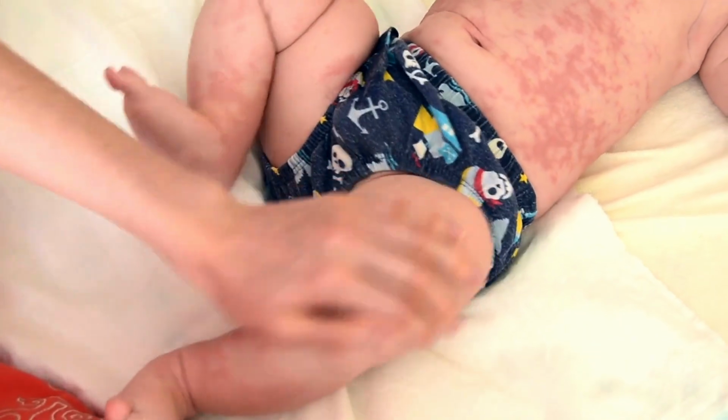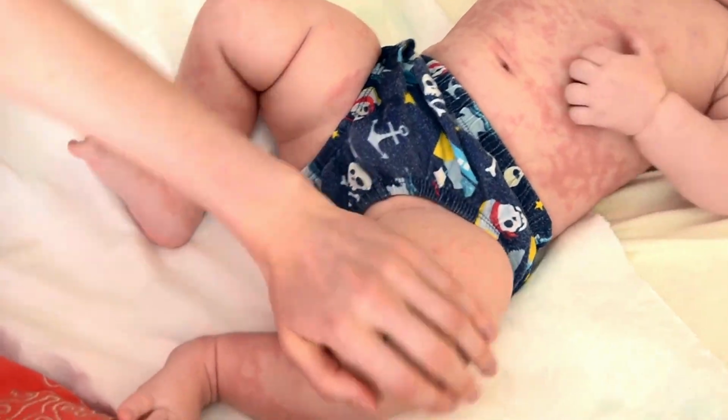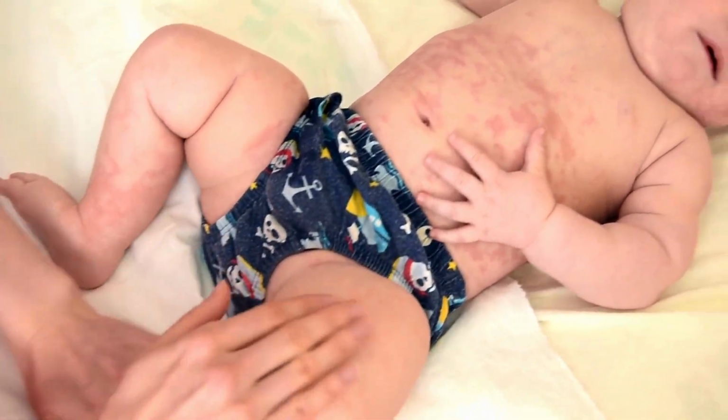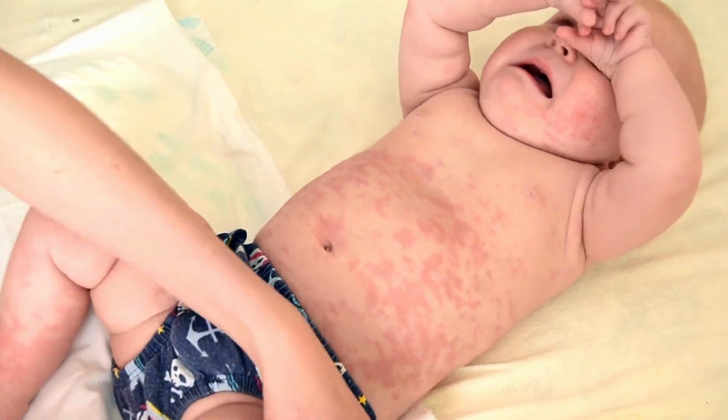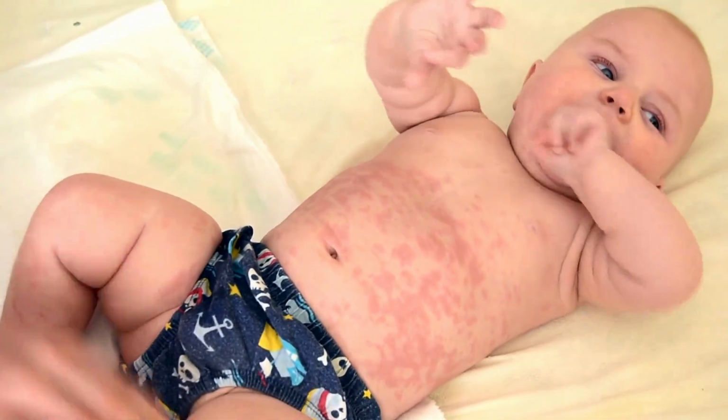As a result, that immune response affects our body at multiple places. It can affect the skin, the respiratory system, or the intestinal system. It can affect one of them or all three systems, and that is called a food allergy.